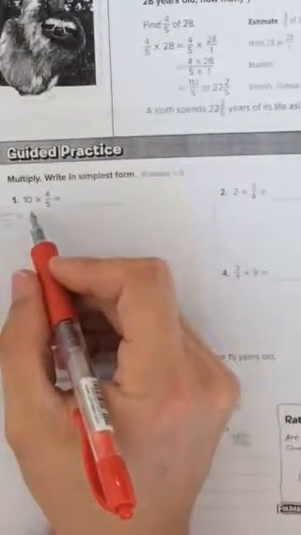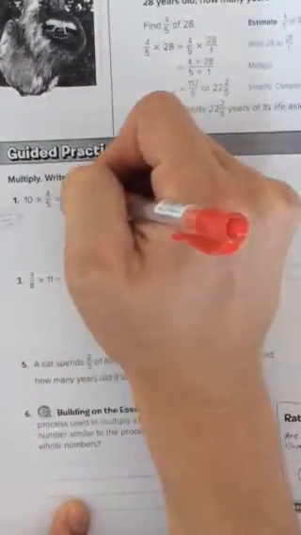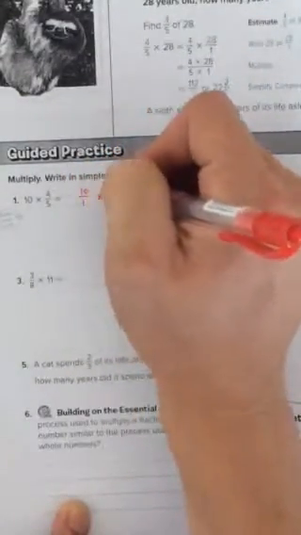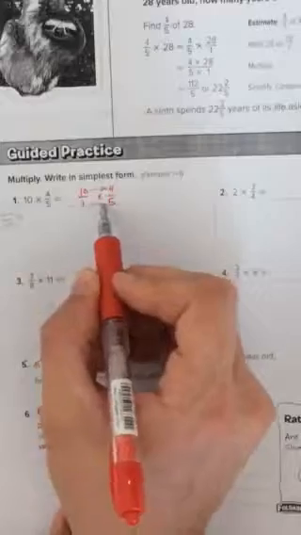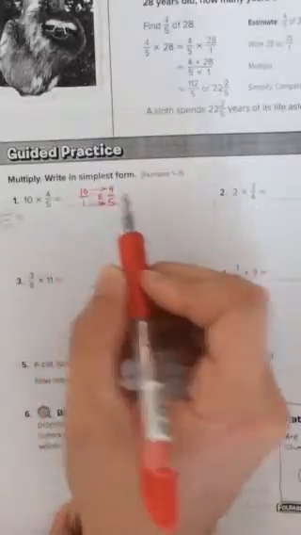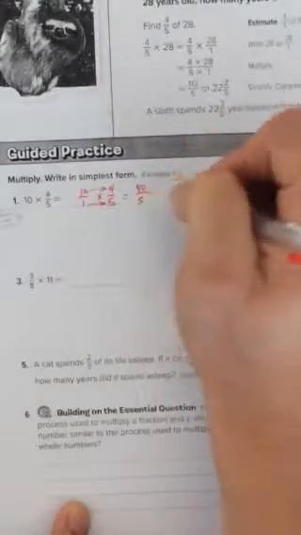So I'm going to rewrite 10 in a fraction form. Okay, so that's going to be 10 divided by 1. So 10 divided by 1 times 4 over 5. And remember, you just multiply straight across. So 10 times 4 is 40. 1 times 5 is 5.